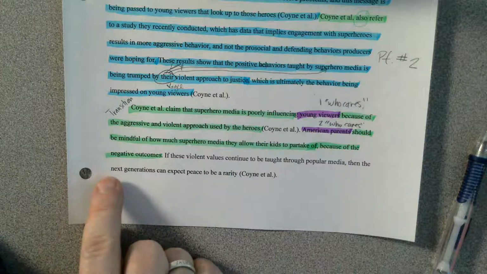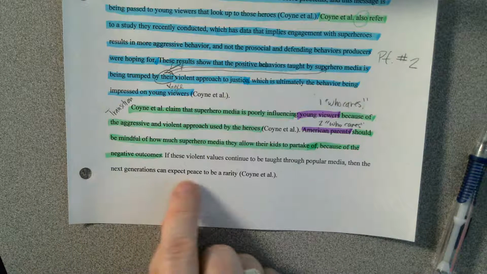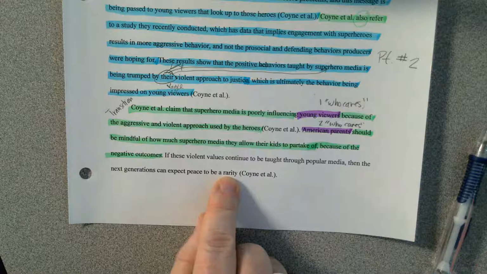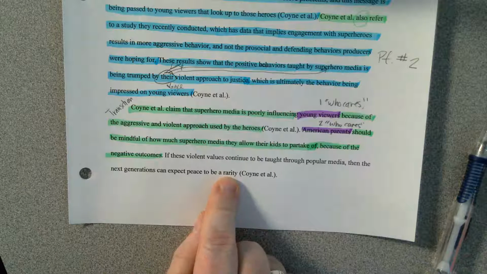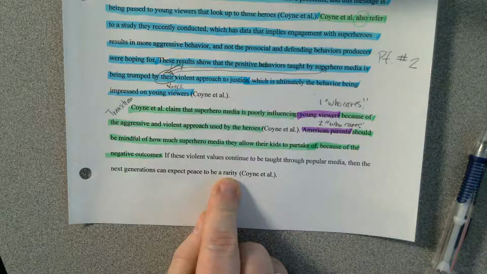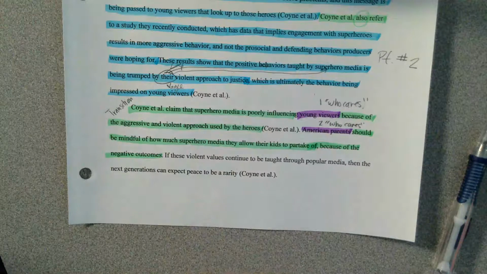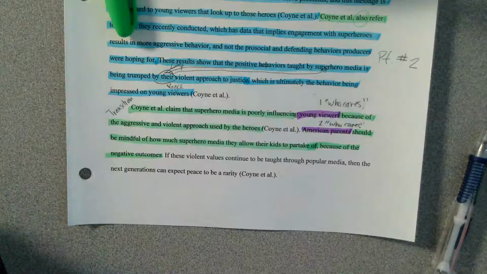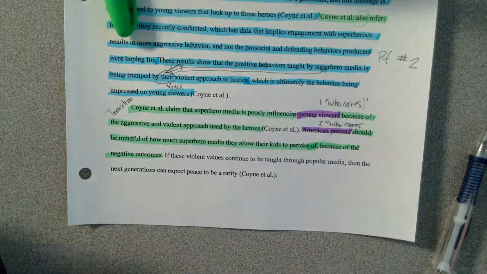"The next generations can expect peace to be a rarity." It's given me a cautionary tale situation. It's telling me that our society is going to have some problems with peace if we don't fix this problem. That, to me, my friends, looks like about as beautiful a big picture as I have ever seen. So they crushed the big picture.